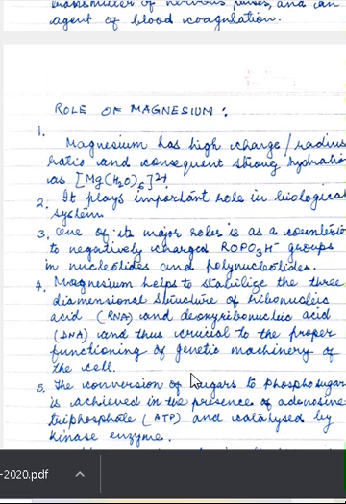One of its major roles is as a counter ion to the negatively charged ROPO3H⁻ group in nucleotides and polynucleotides. Magnesium helps to stabilize the three-dimensional structure of ribonucleic acid RNA and deoxyribonucleic acid DNA, and is thus crucial to the proper functioning of the genetic machinery of the cell.